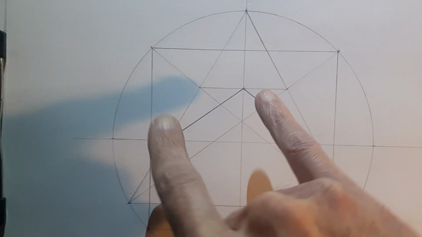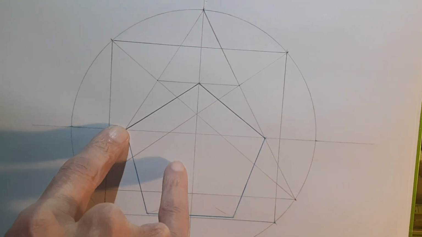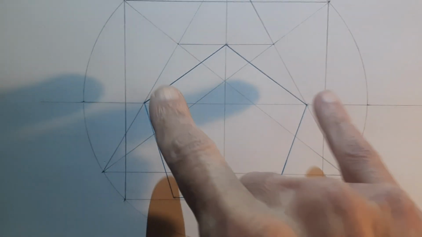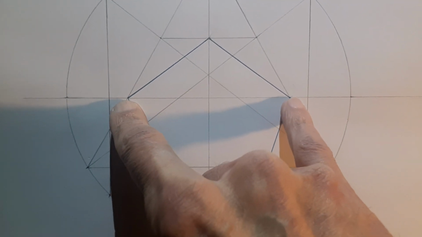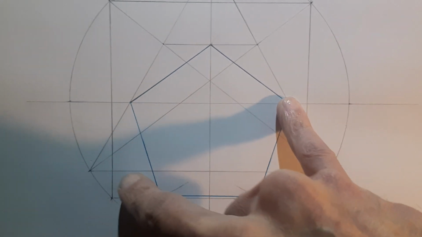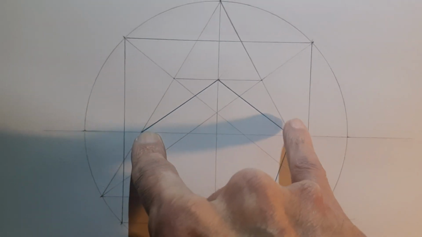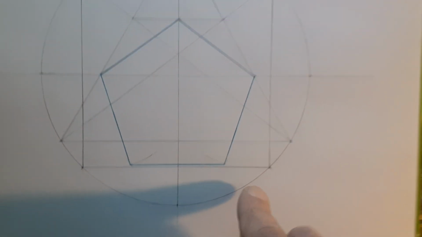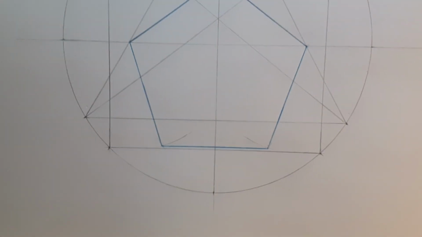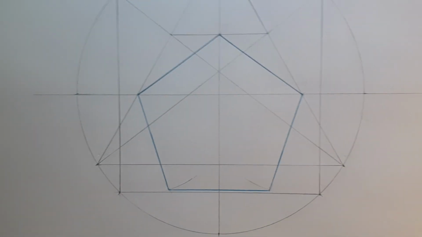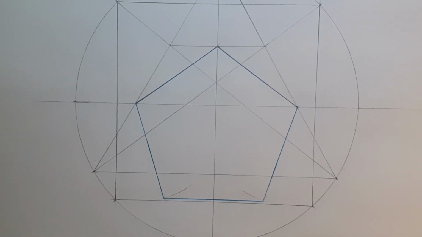Same thing from that side. You take that measurement, mark a point there, and then you take those two points with your drawing compass, and you mark one like that, and you mark one like this, and they'll give you the 2 other ends of the 5. And then you fill it out, and you've got your pentagon, the 5.